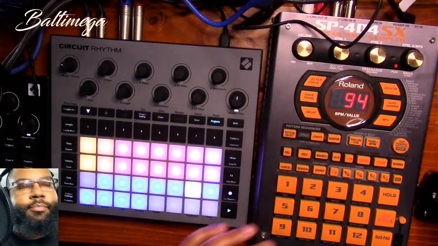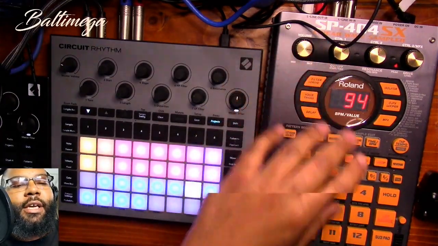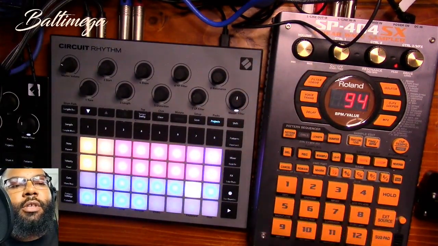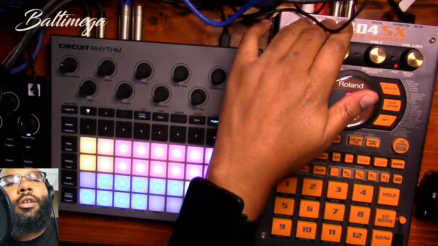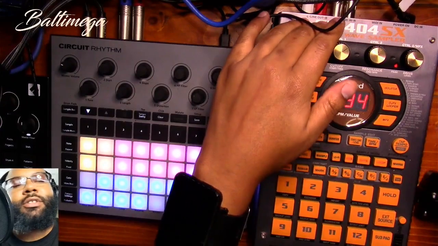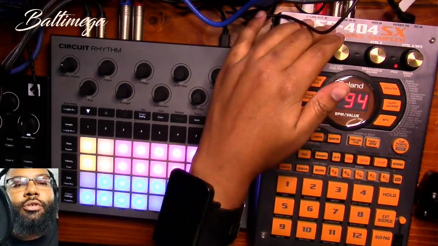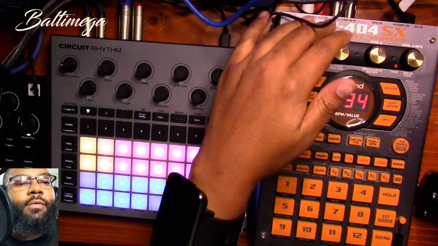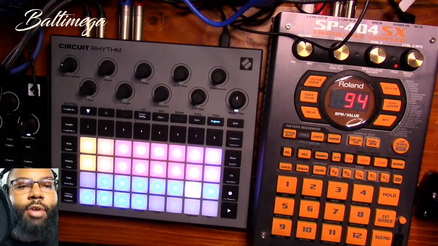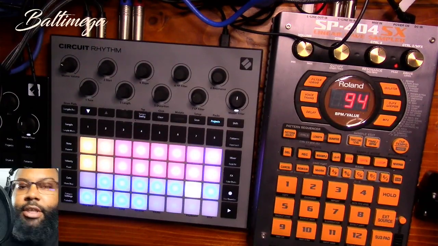And then you have the line in the back. And the line in uses RCA. Let me turn off the external source real quick. It uses RCA inputs, so you can plug in any type of line level device to sample into it. So you can use turntables, you can hook up a phone. You just need to have the proper cables, or the proper cables and adapter combinations.